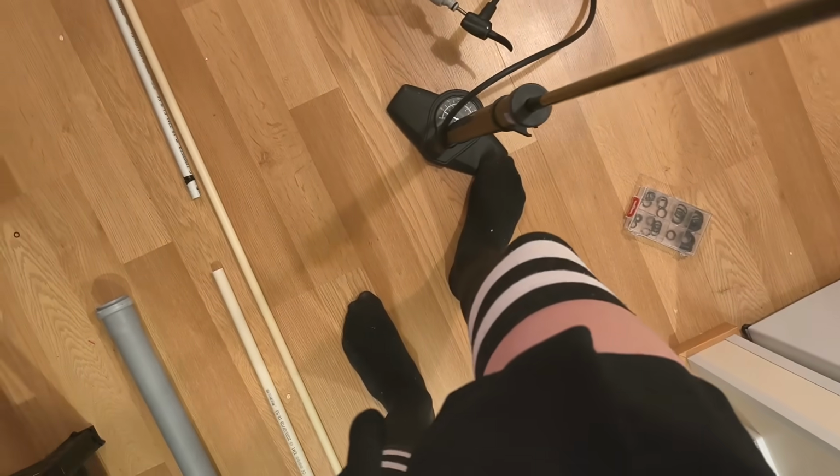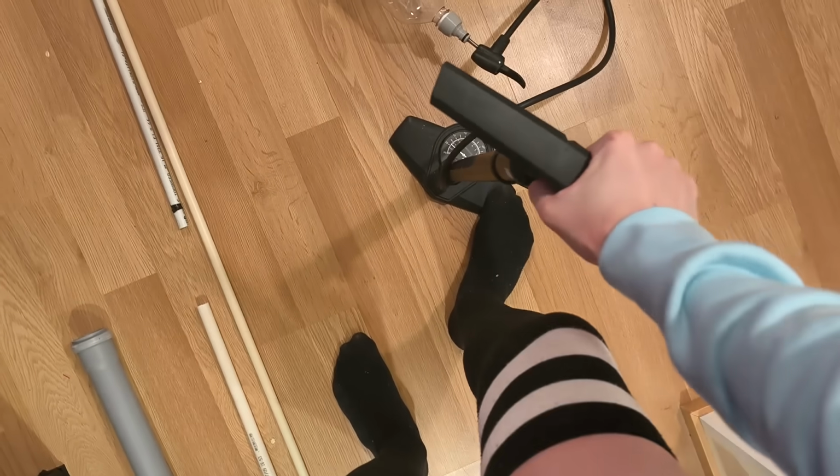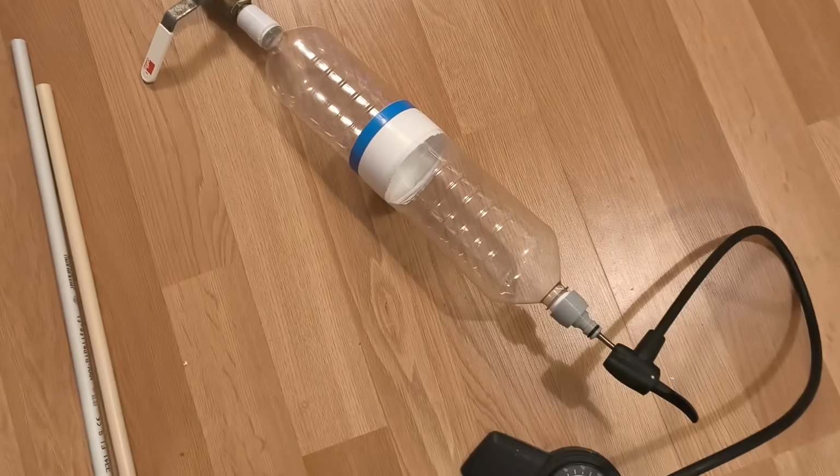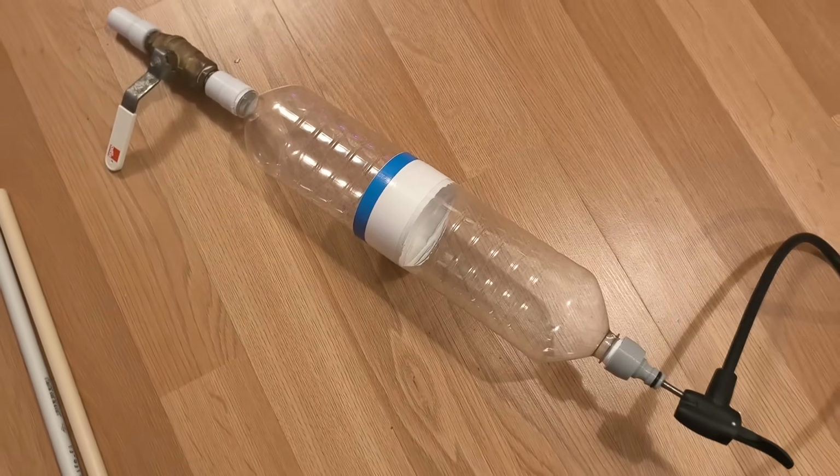I then hooked the bicycle pump to the valve to pressure test it and see if it leaks. The tank itself should be able to endure as much as 10 bar, based on some past hydrostatic pressure tests I've done on these spliced bottles.